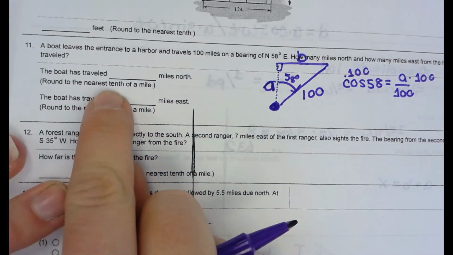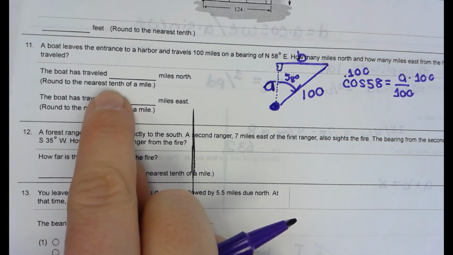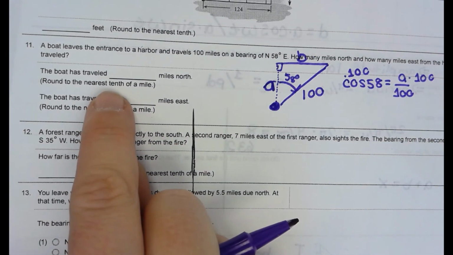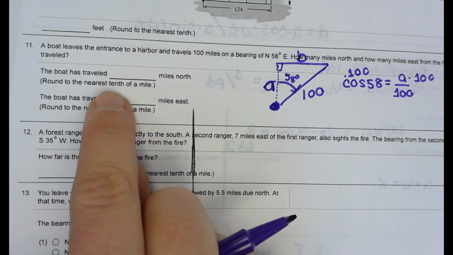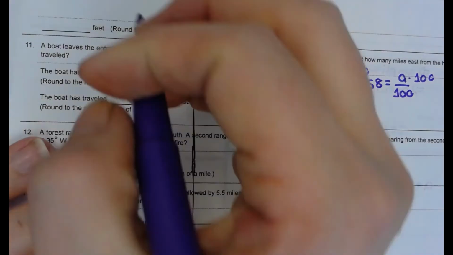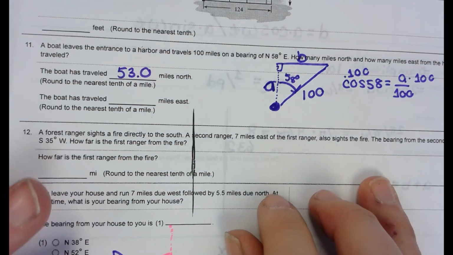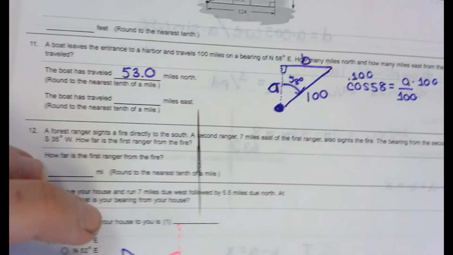Directions say nearest tenth of a mile. It's got to be less than 100. Hypotenuse is always the largest. 53.0. Good.